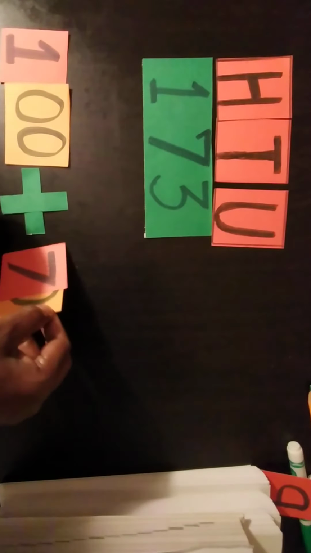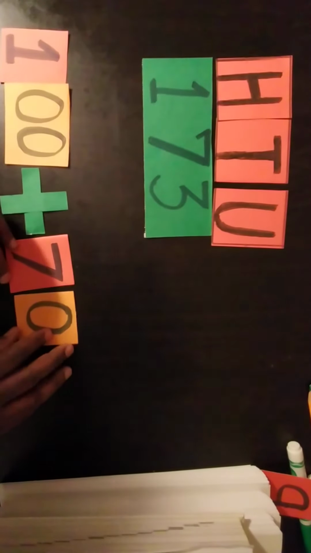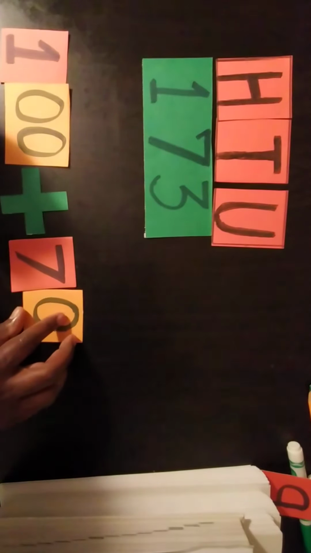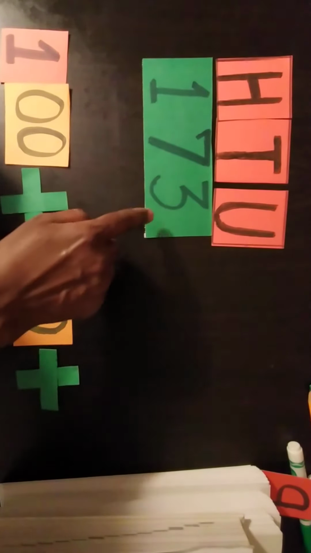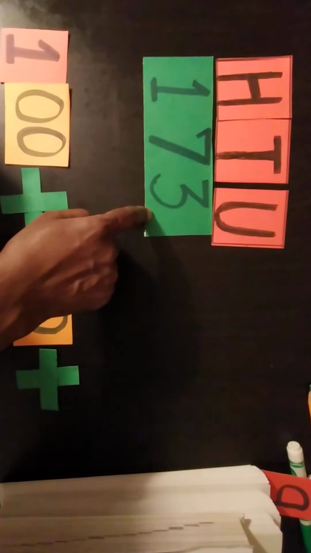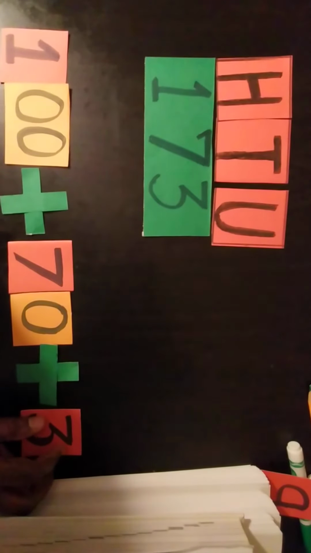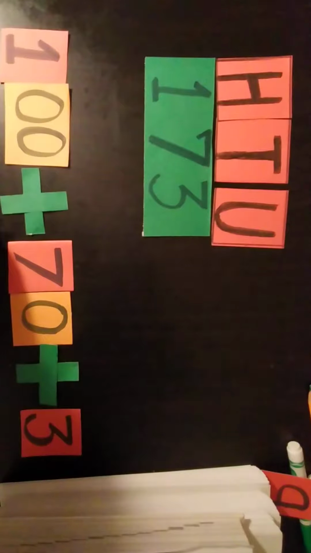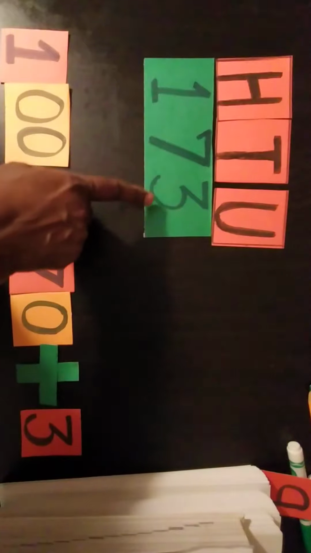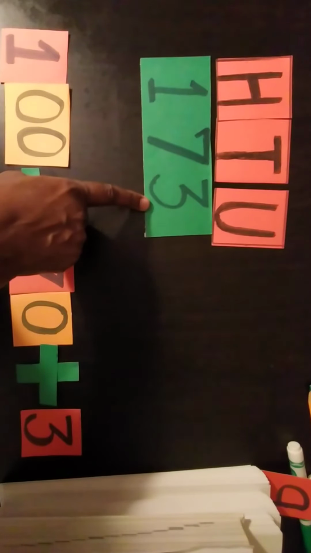Then 7 tens. 7 tens are 70. And lastly, single number 3 in units place. So here we have 3. Let's check out our number. 173. Got it?